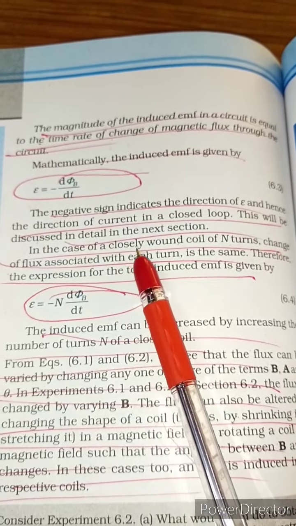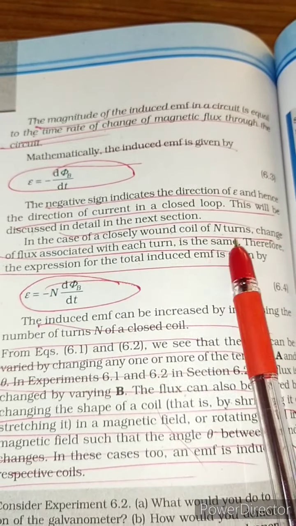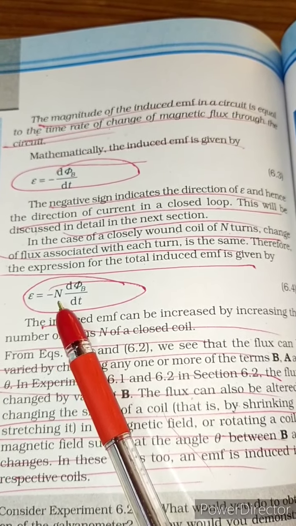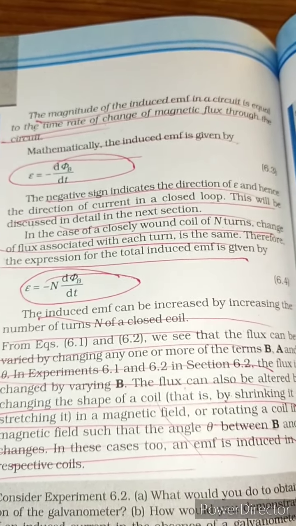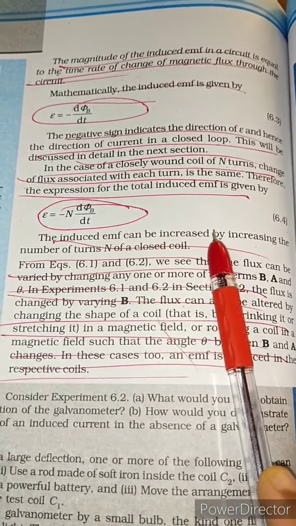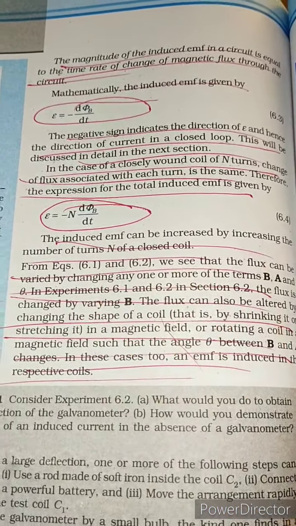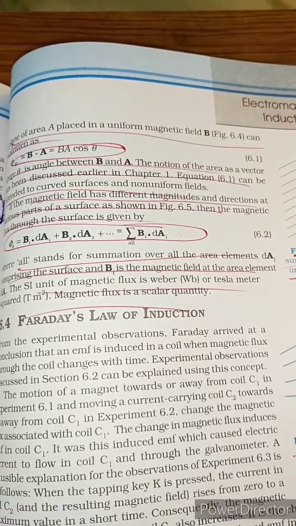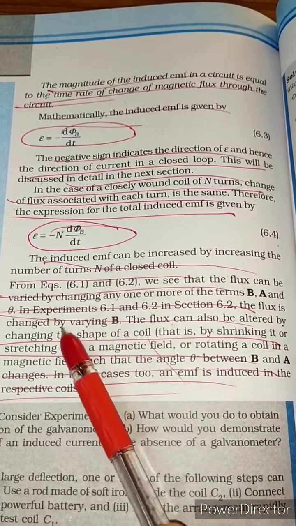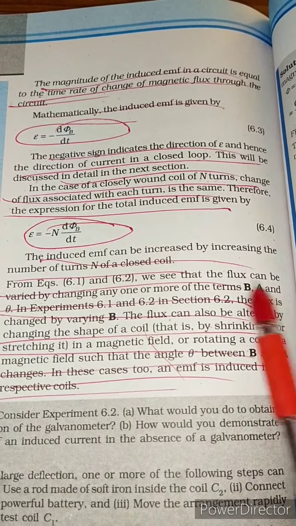In the case of a closely wound coil of N turns, the change of flux associated with each turn is the same. Therefore, the expression for total induced EMF is given by epsilon equal to minus N d phi B divided by dt. The induced EMF can be increased by increasing the number of turns N of a closed coil. From equations 6.1 and 6.2, we see that the flux can be varied by changing any one or more of the terms B, A and theta.